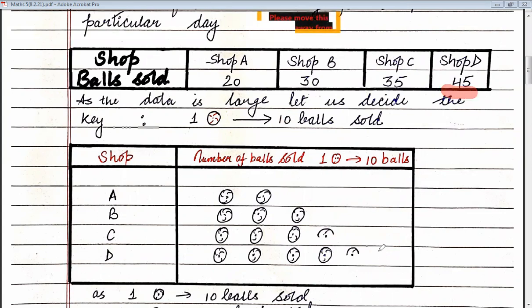Let's see shop D, that is 45. So I hope you are clear with this. You have to show 4 full balls that will represent 40. And then for 5, you have to show a half ball. Okay. So this is going to represent your 45. Okay, students. I hope you are clear with the pictograph.